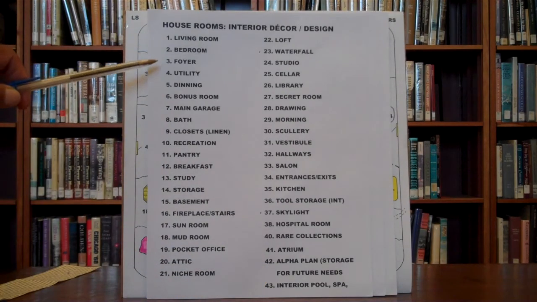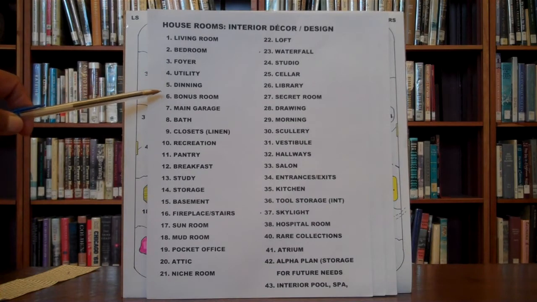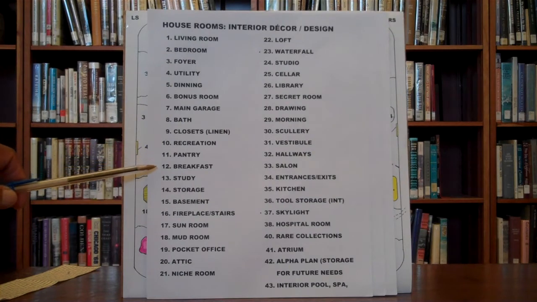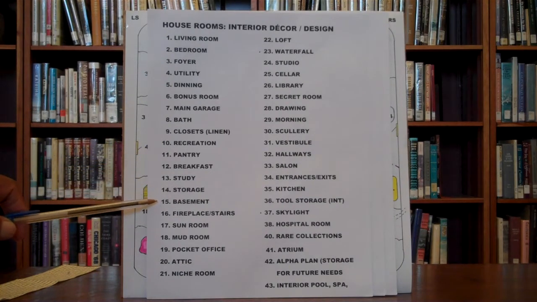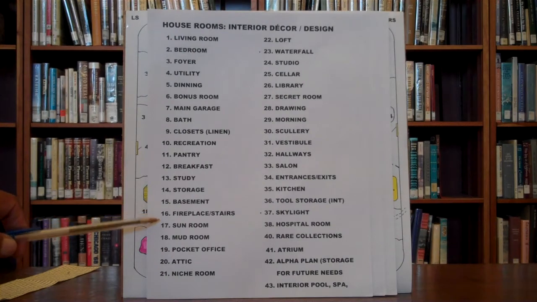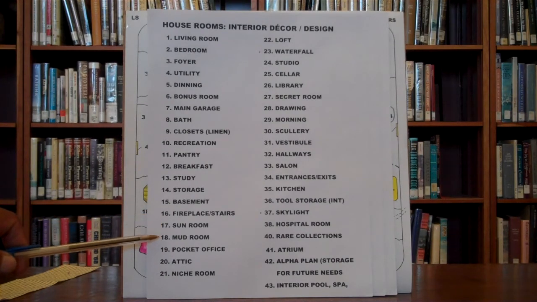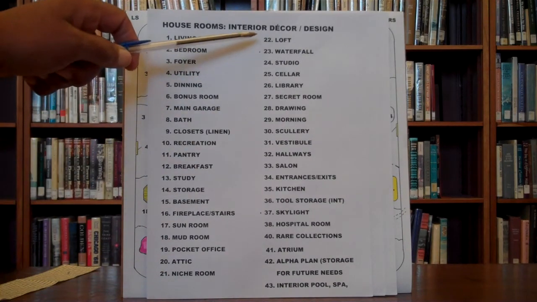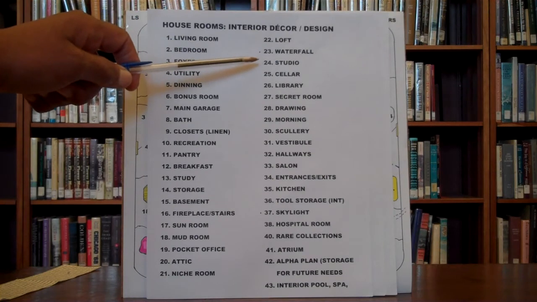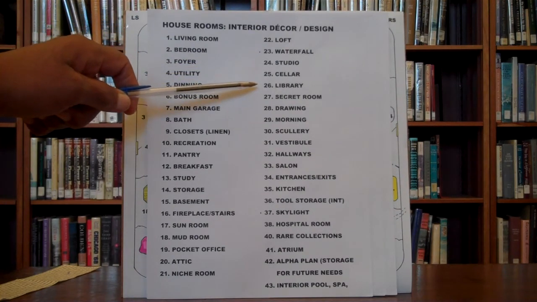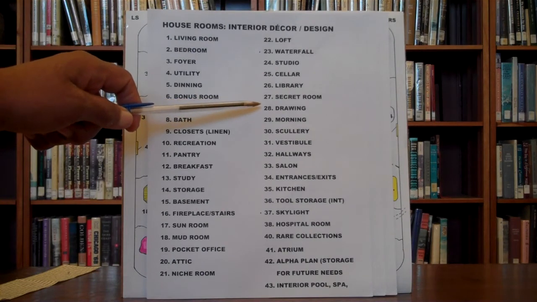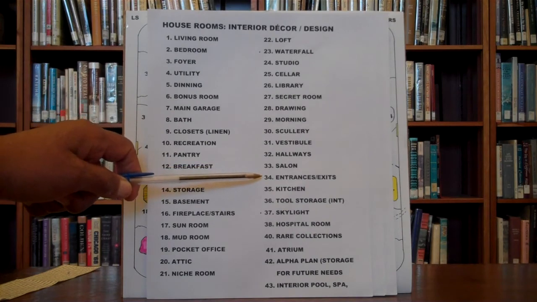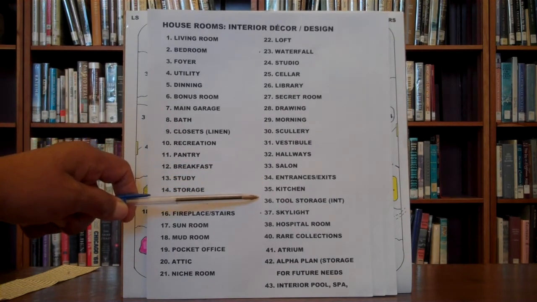Living room, bedroom, foyer, utility room, dining, bonus room, main garage, bath, closets such as linen, recreation, pantry, breakfast, study, storage. 15 is basement, 16 is fireplaces and stairs, 17 sunroom, 18 is the mud room, 19 is the pocket office, attic, niche room, 22 is the loft, 24 is the studio, cellar, library, secret room, drawing, morning room, scullery, vestibule, hallway, salon, entrances and exits, kitchen, tool storage.